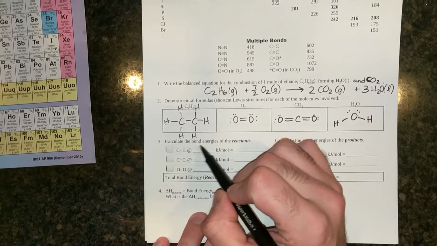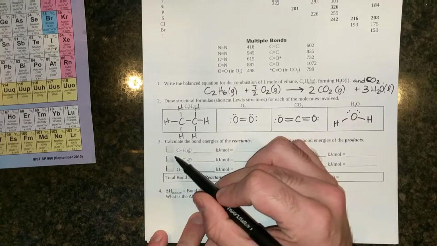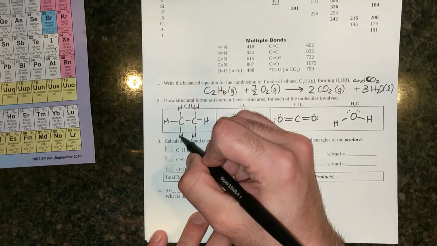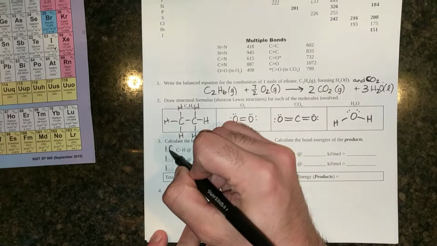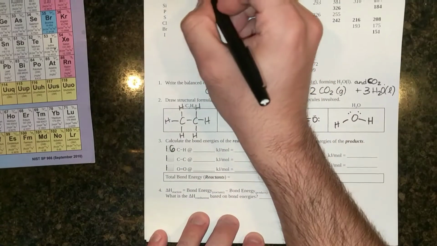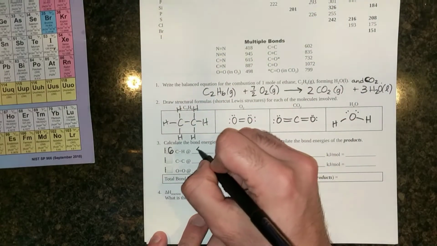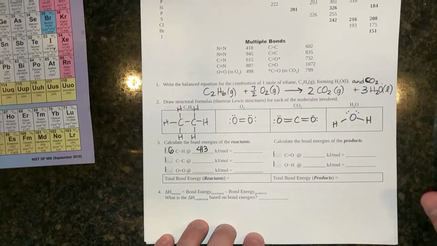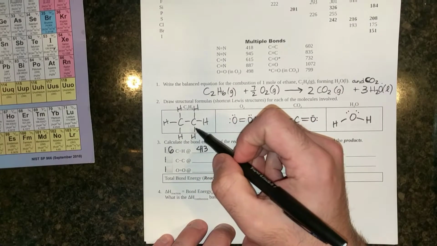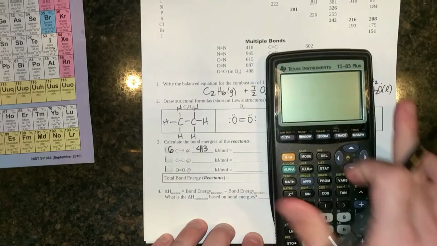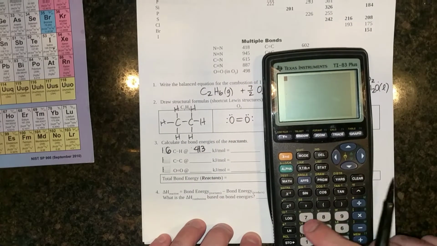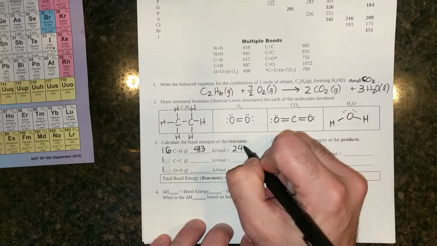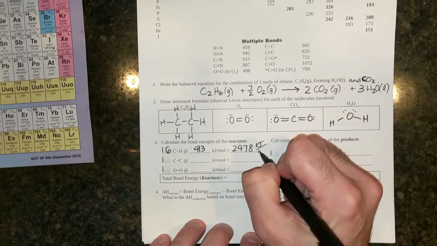So let's calculate the bond energies of the reactants. For C-H, there are 1, 2, 3, 4, 5, 6 C-H bonds. Each C-H bond is 413 kilojoules per mole. So in total, for all 6 of my C-H bonds, I do 413 times 6, and I get 2478 kilojoules per mole for C2H6.